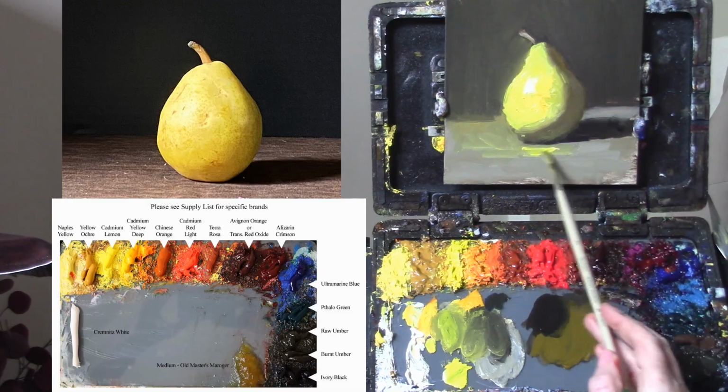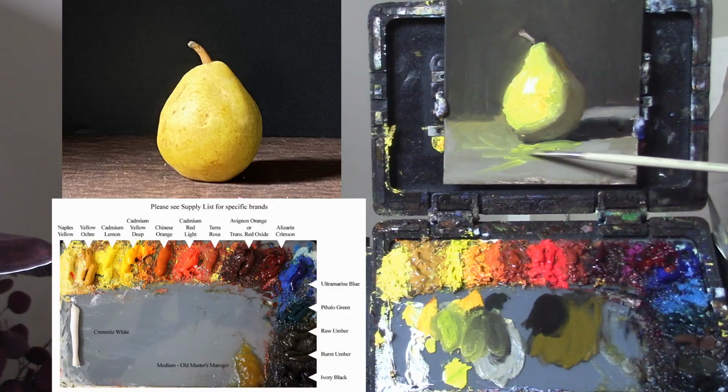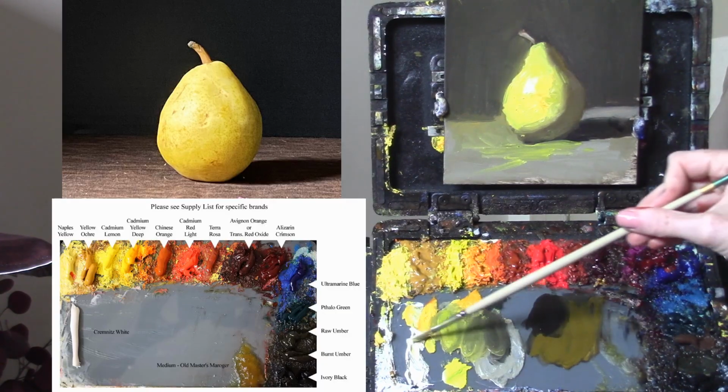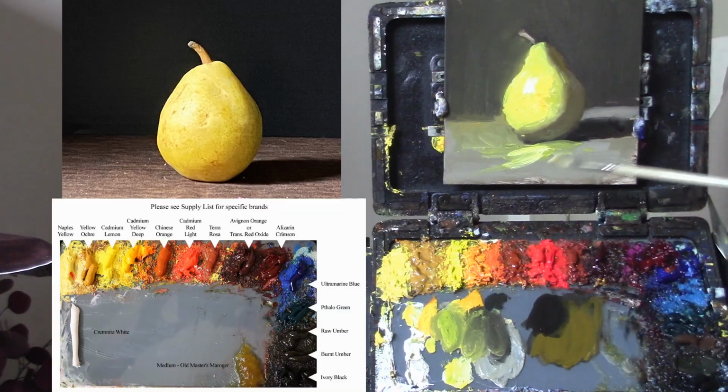Who says we can't have a stronger reflection down here to bring in some more action and impact to the painting. Play with your brush strokes too, have fun while you're at it.